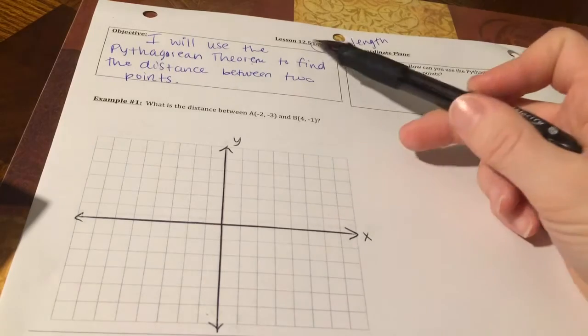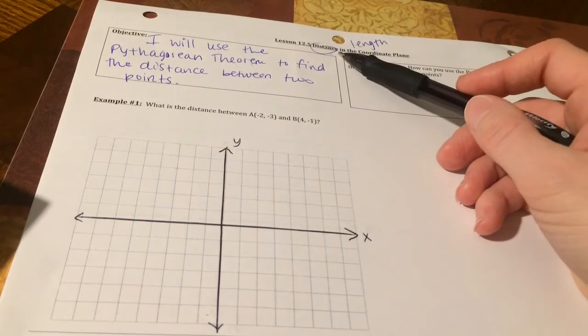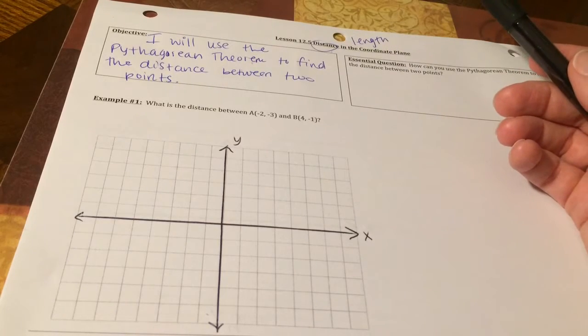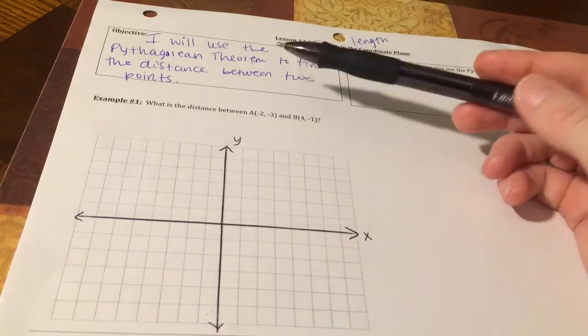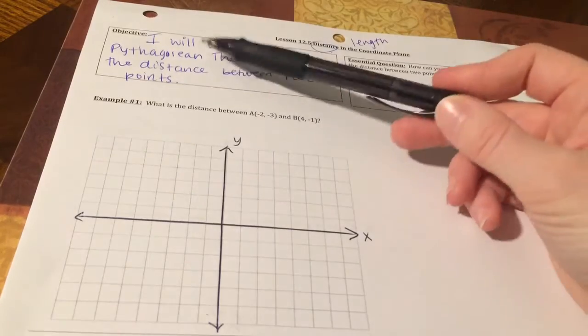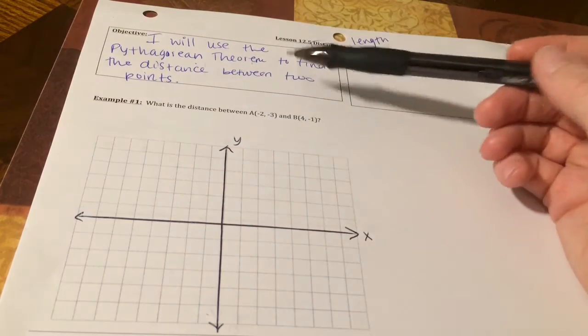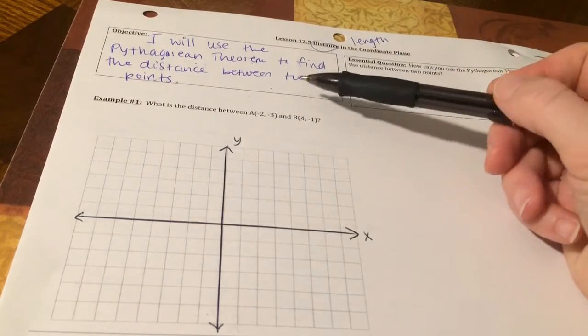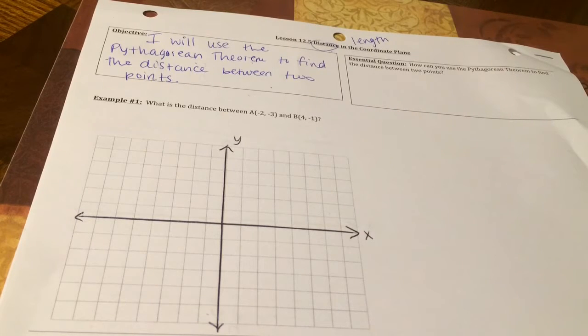In this video, we're learning lesson 12.5, and it's called Distance in the Coordinate Plane. Our objective, make sure you have this written down, says: I will use the Pythagorean theorem to find the distance between 2 points.